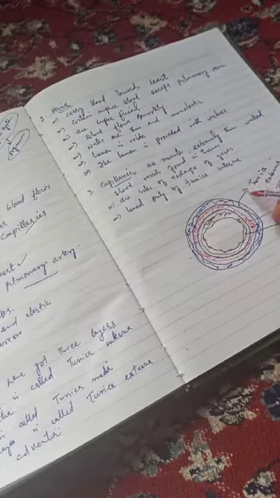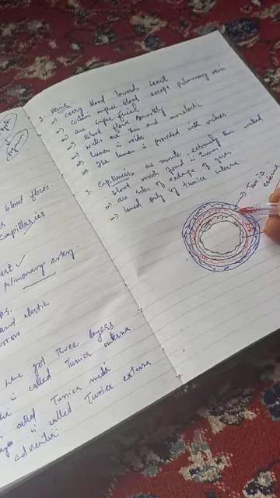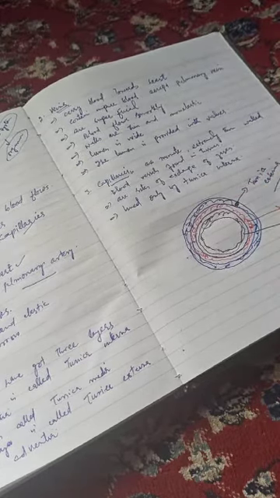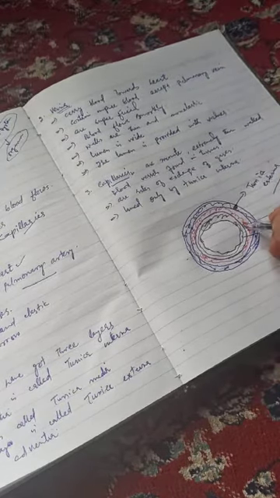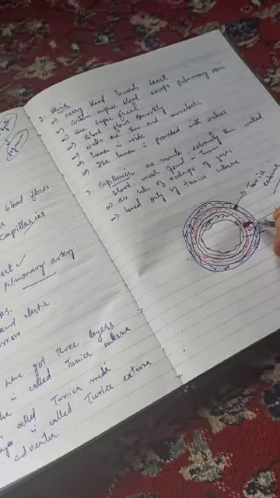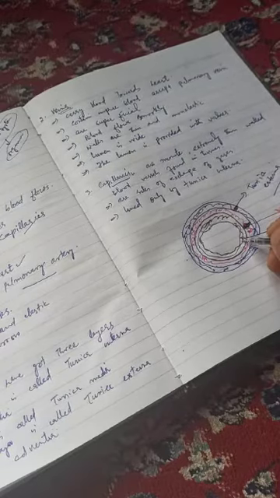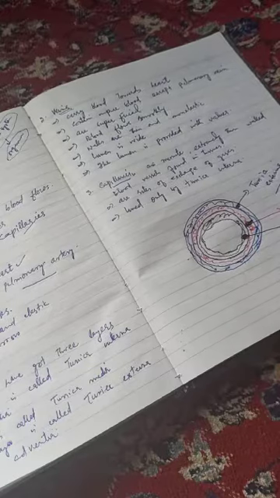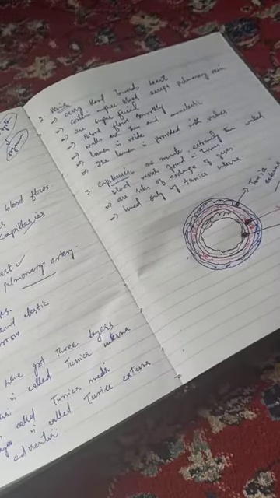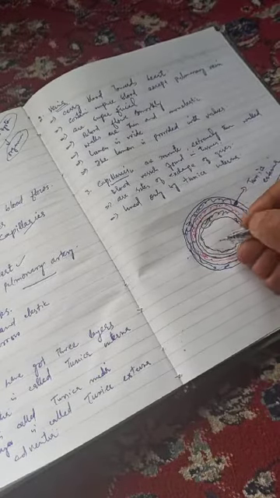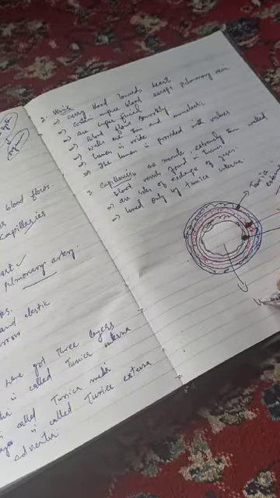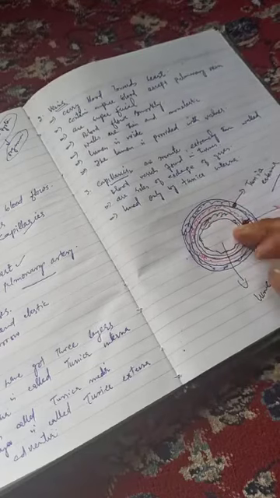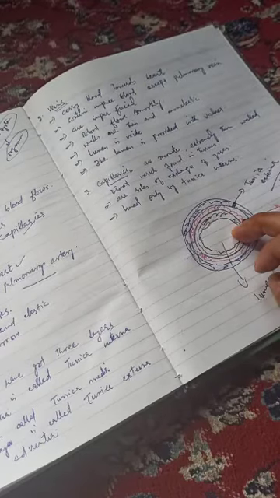The outermost layer is called tunica externa. The middle layer is called tunica media, and the innermost layer is called the tunica interna or tunica intima. And this layer opens into a hollow space. This is called the lumen. And it is in this lumen that the fluid flows.